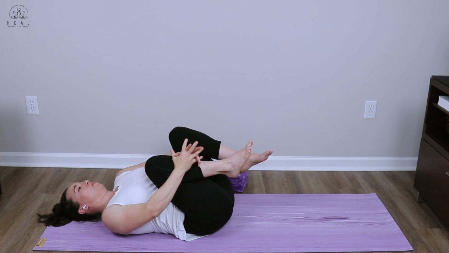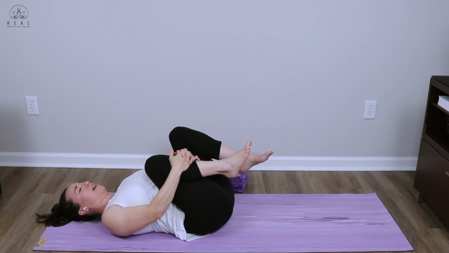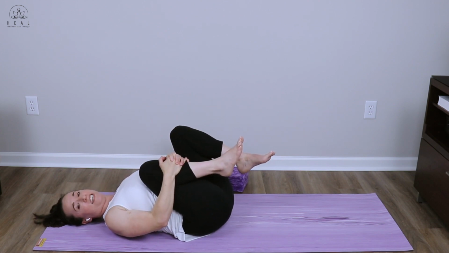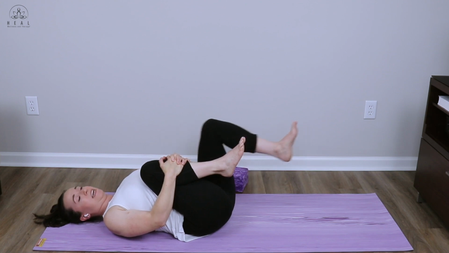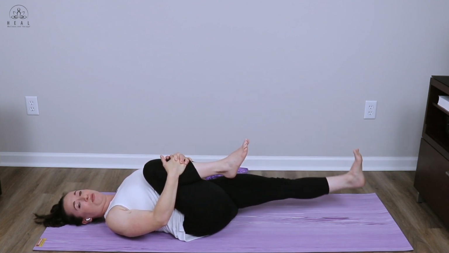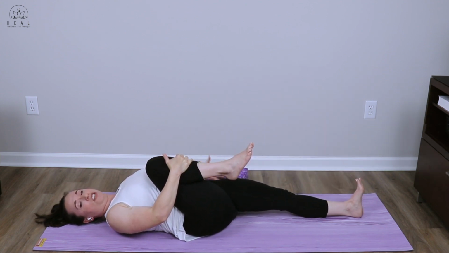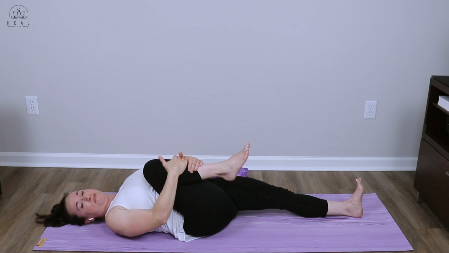Slide the right foot flat and then bring the right knee up to your chest. Both hands around the right knee. Take a nice deep inhale here. Exhale, pull that right knee into your chest. Left leg, inhale, kick it out. Exhale, drop it down. And then start to squeeze and lift through those left glutes.